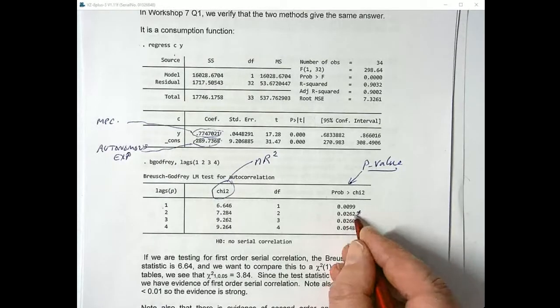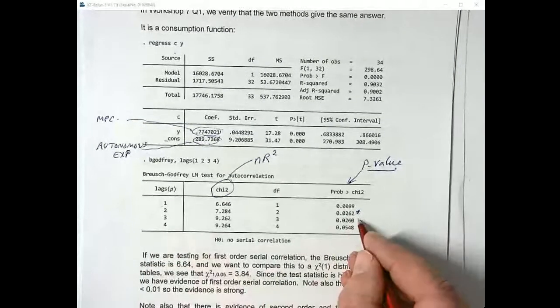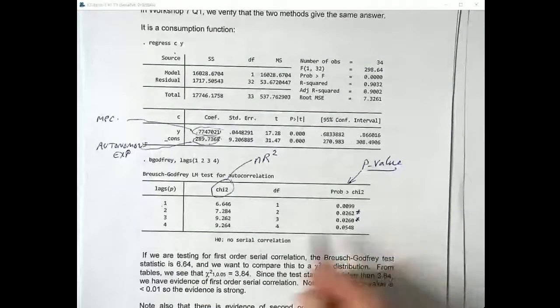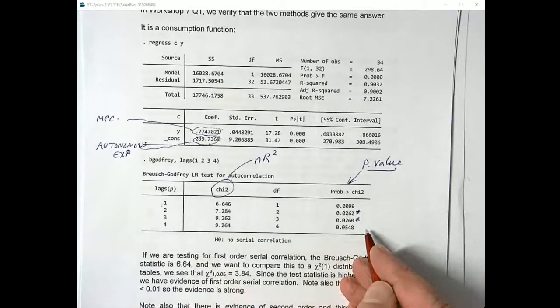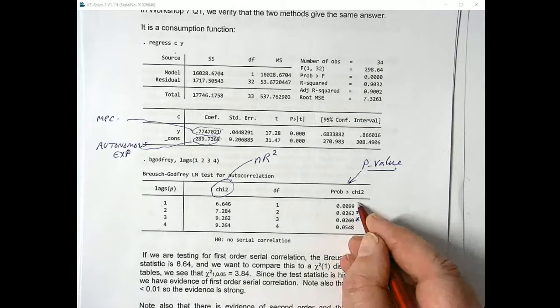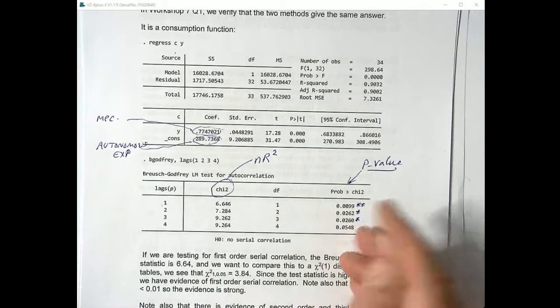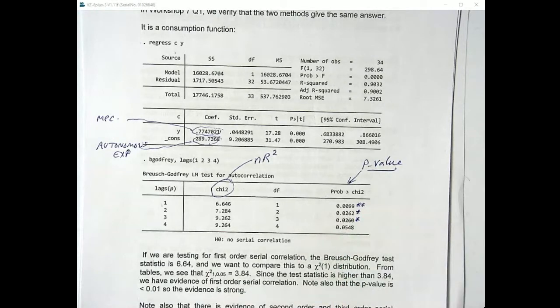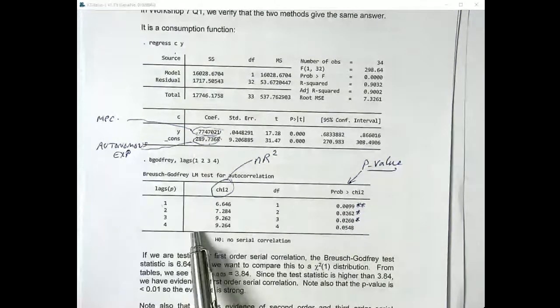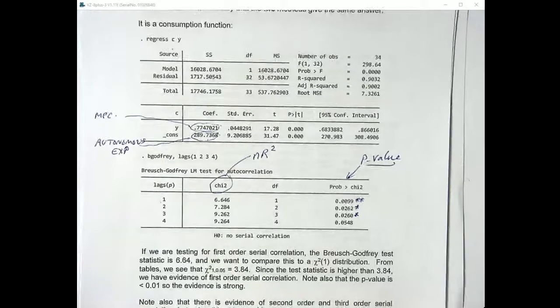So we have evidence of second order serial correlation. We have evidence of third order serial correlation. And because they're both less than 0.05, we have strong evidence of first order. Notice we only have mild evidence of fourth order. So that's how we conclude the results from the Breusch-Godfrey test. That's how we interpret the results.